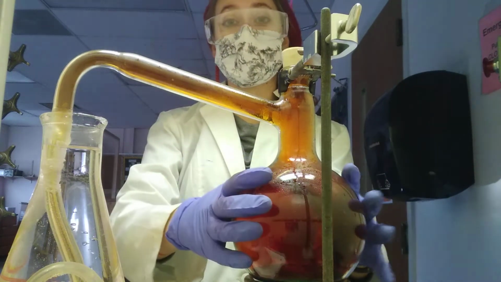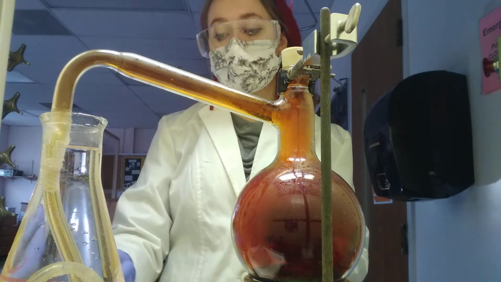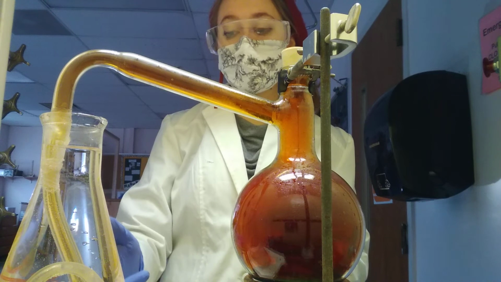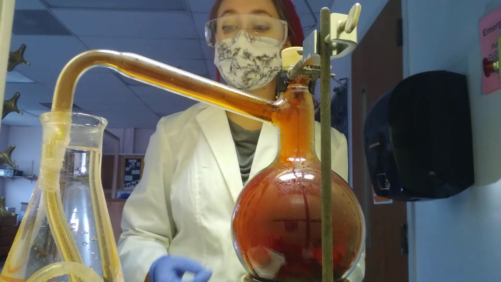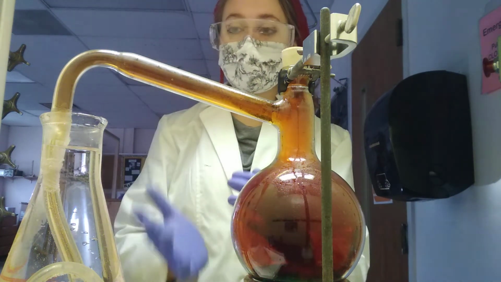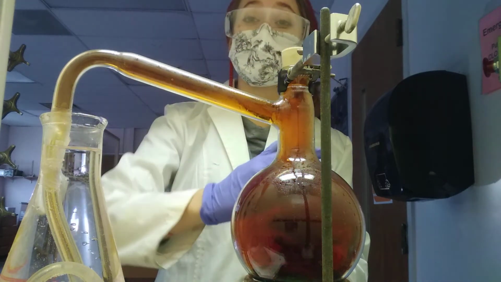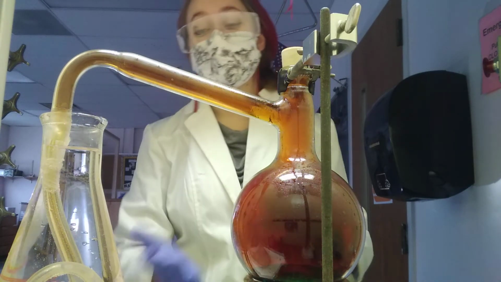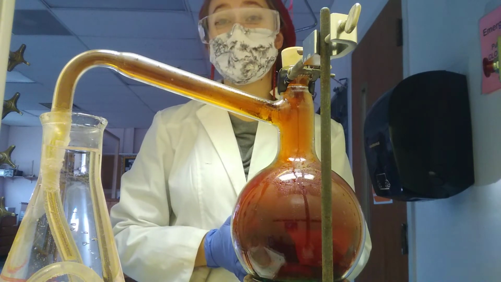But now that this flask is starting to cool just a little bit, we see that the NO2 is actually being pushed back up the tube by the water. Water is being pushed into the hose, and it's pushing the gas back into this flask. So we're going to see what happens when it pushes it all the way back into this flask. It might take a minute.